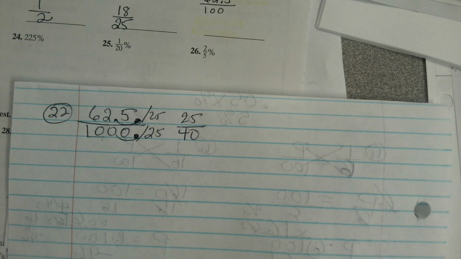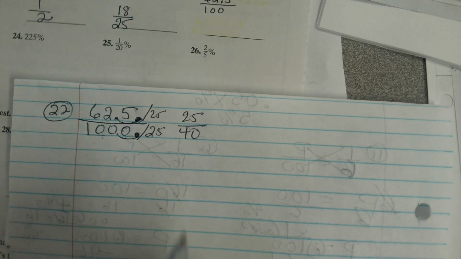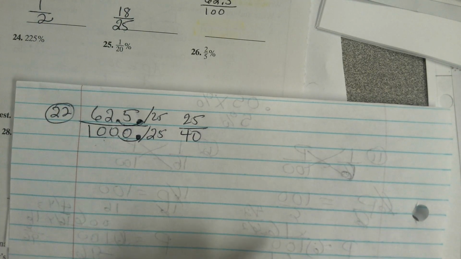Is that still reducible? Guys, put it all away. All right, on this, you need to stay focused. Put the toys away.